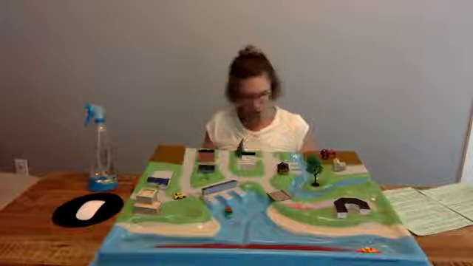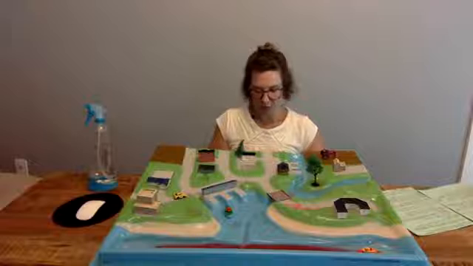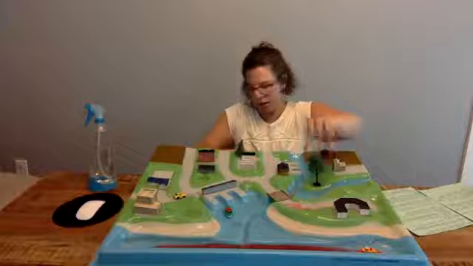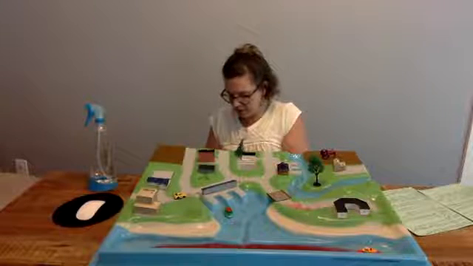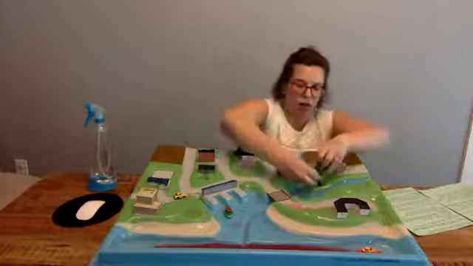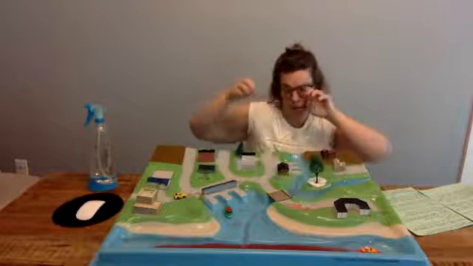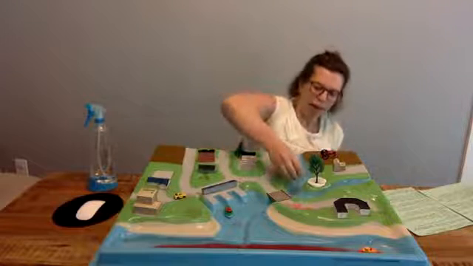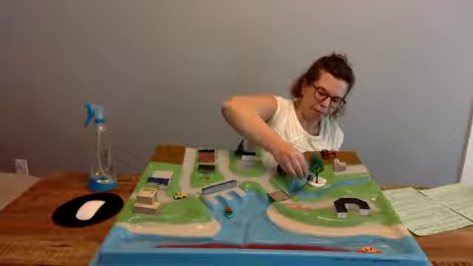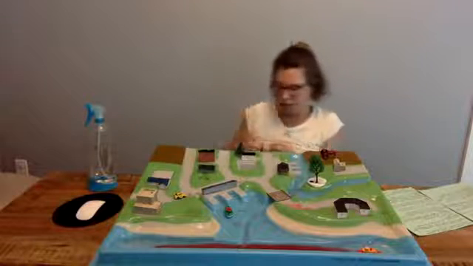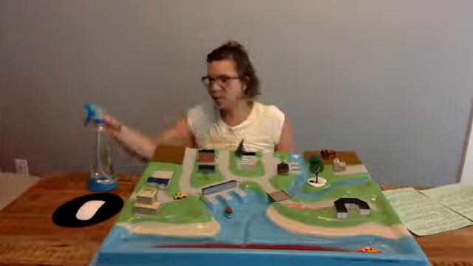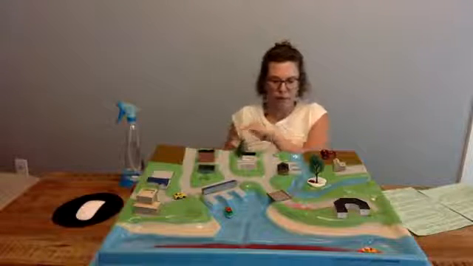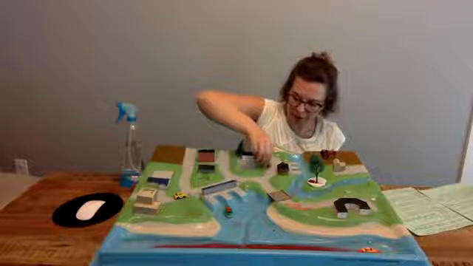So we're going to try over here. We have a little wetland and forest here. So we're going to add this just to show. So let's imagine here that we have some pollutants that have ended up here in this forest. When it rains, we'll do one over here to compare.